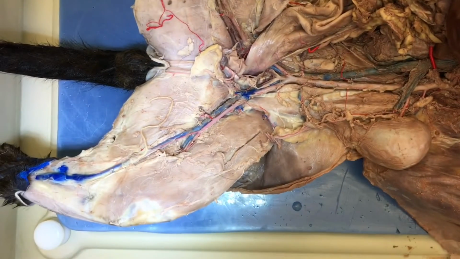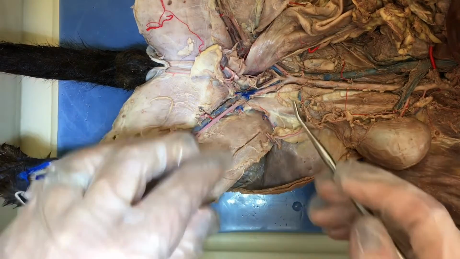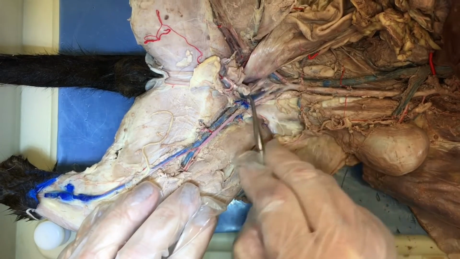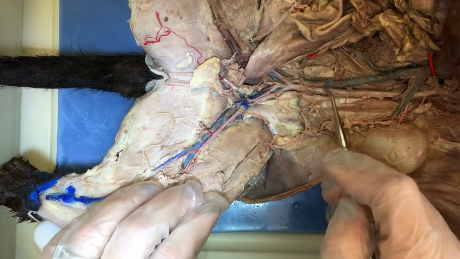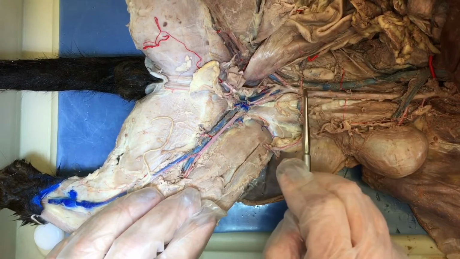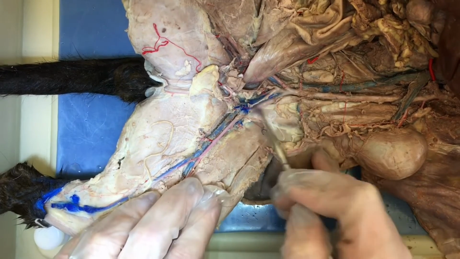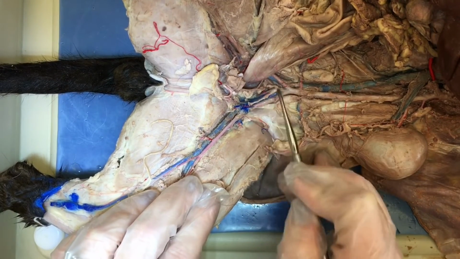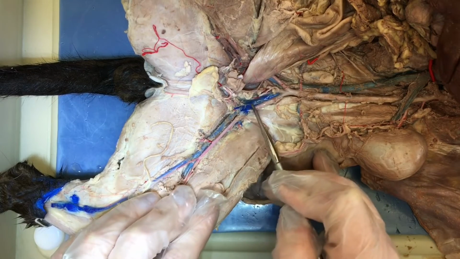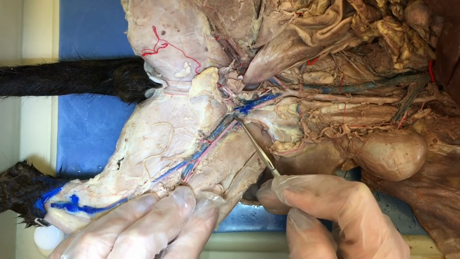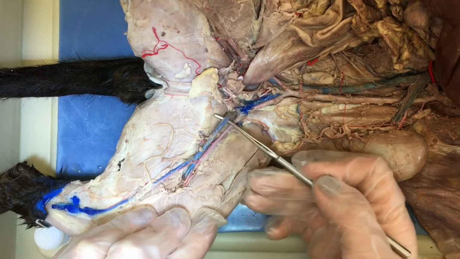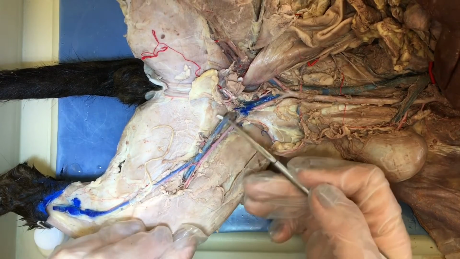Okay, now we're looking at the veins in the legs. So first, we're going to start up here with the common iliac veins. If you follow the inferior vena cava down, and then it branches right here, 1, 2, those are the common iliac veins.